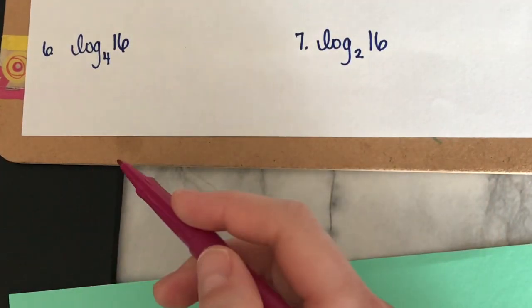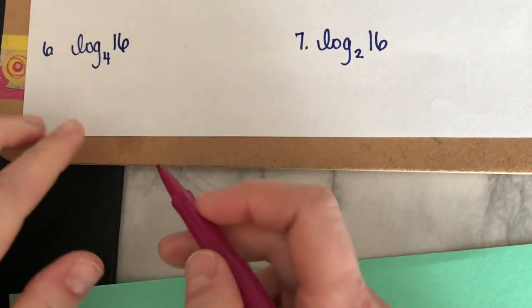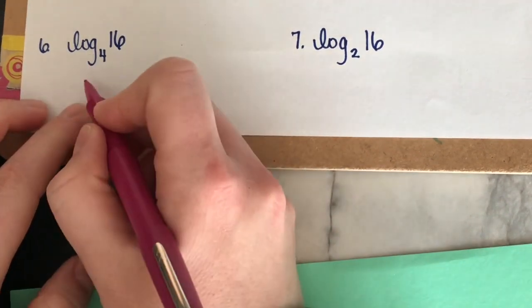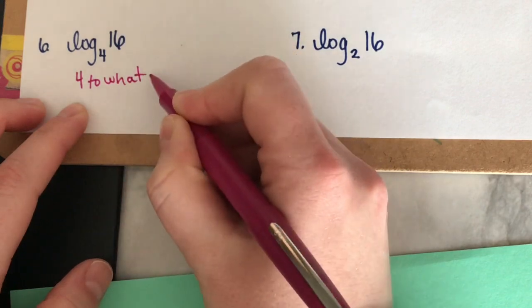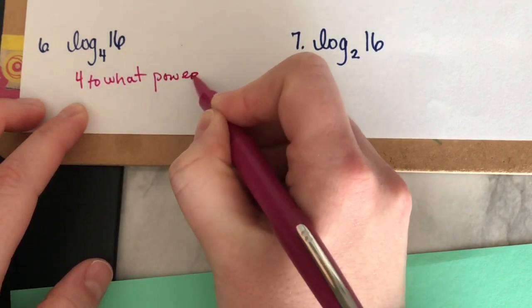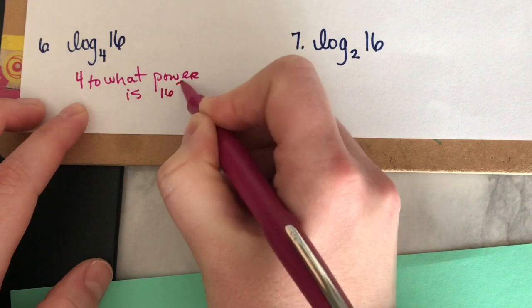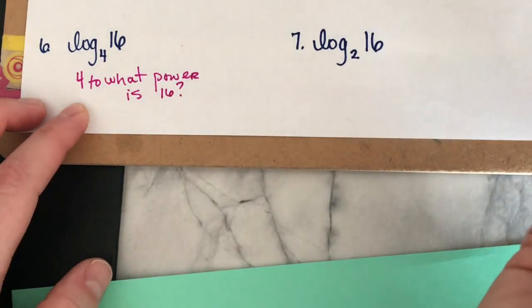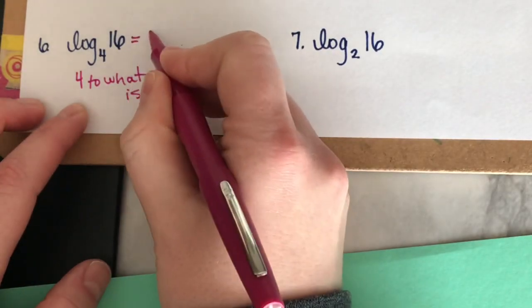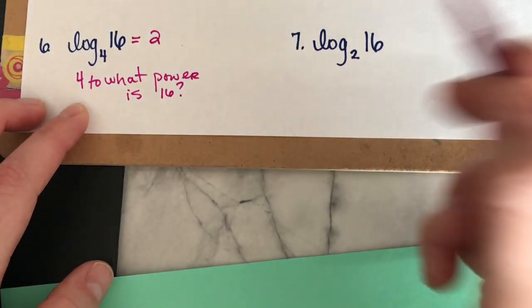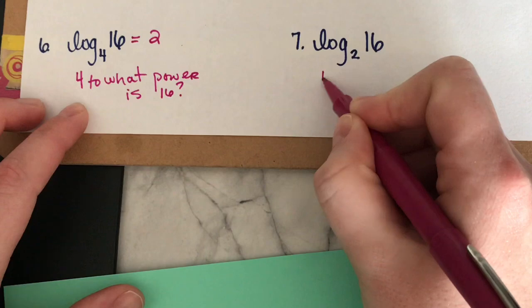And that's really important to notice. So in number 6, it's saying 4 to what power is 16? Well, 4 to what power is 16? Well, anybody? Yeah, you guys are right. It's 2.